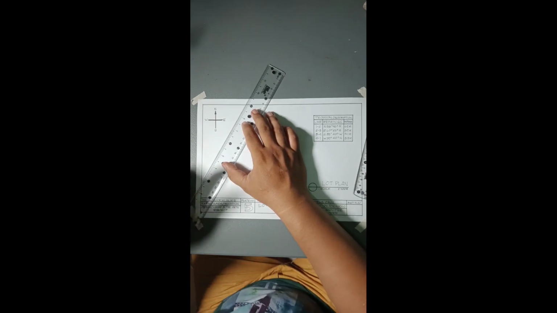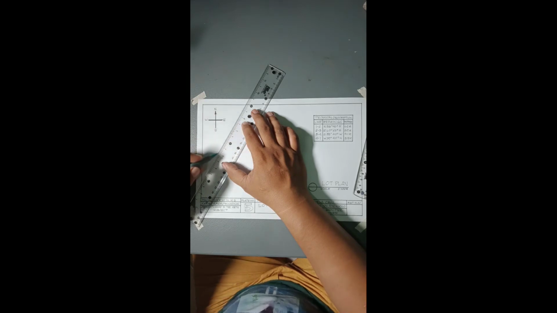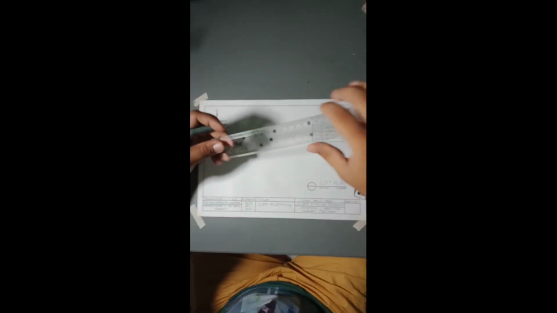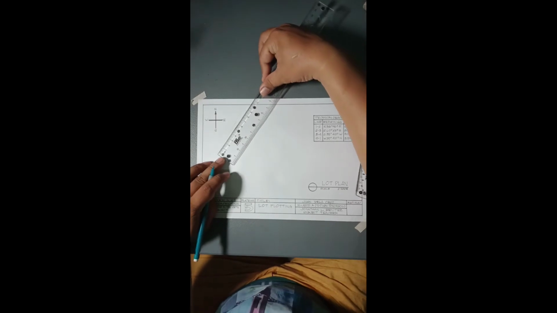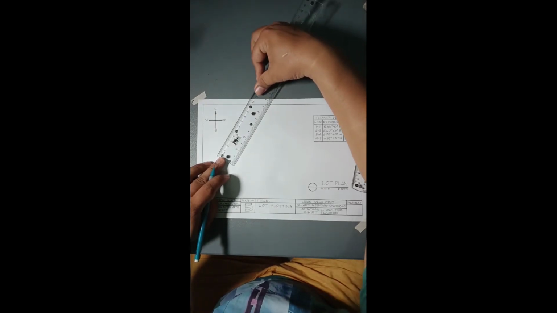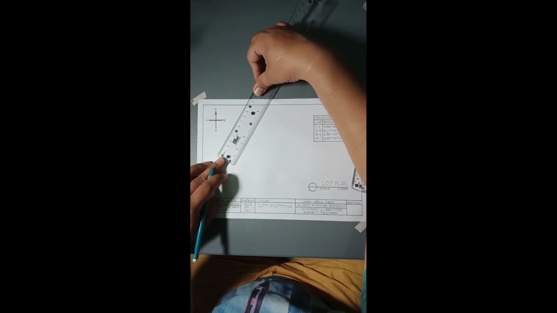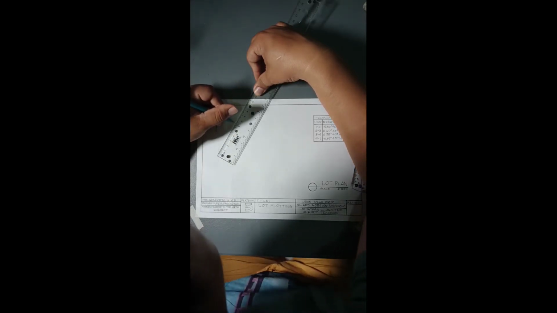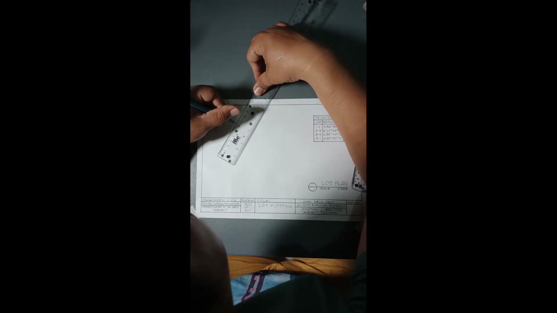going from the angle, and then we're going to measure 6.2 meters. Since we are using 1:100, 1 centimeter is equal to 1 meter. So this is 6.2.